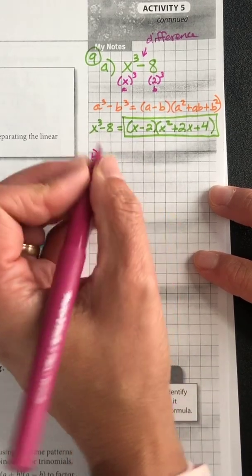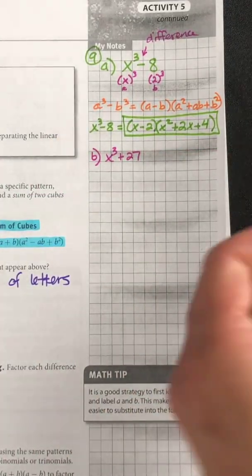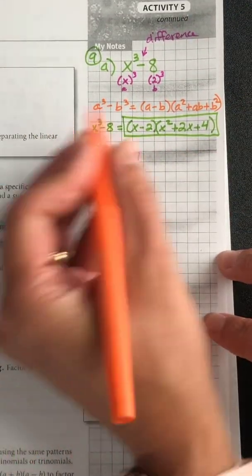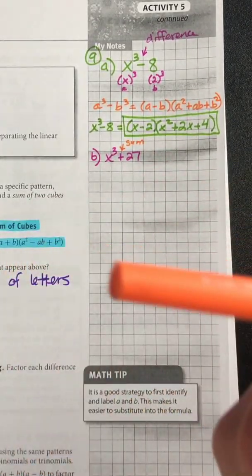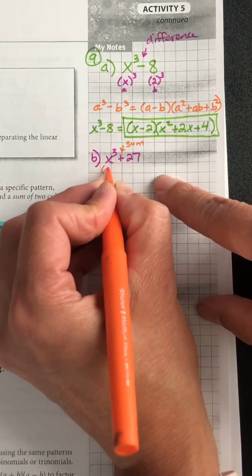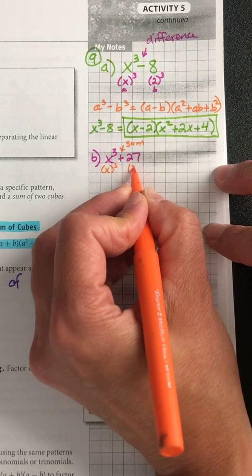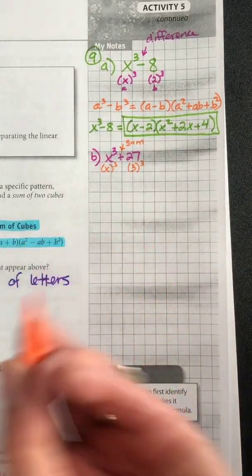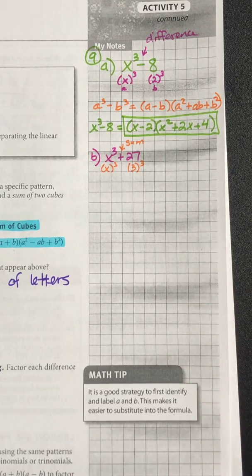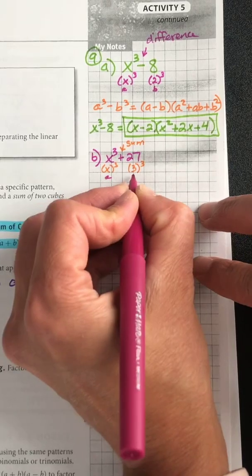All right, letter B is x cubed plus 27. So obviously, because of that plus sign, this one is a sum, because sum means to add in math. And obviously, x is cubed, so it's a perfect cube. And 27 is 3 to the third power. 3 times 3 times 3 is 27. So 27 is a perfect cube because of that reason. Okay, so this is my A and this is my B.